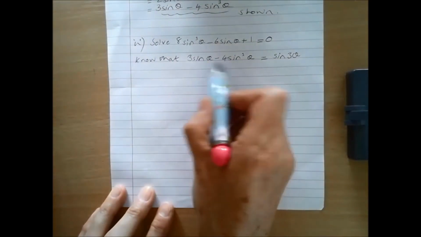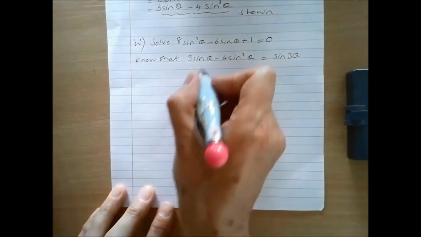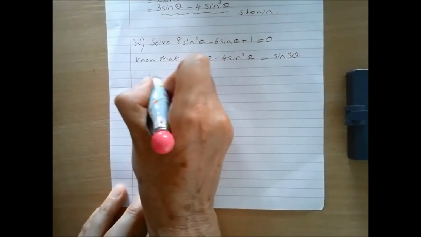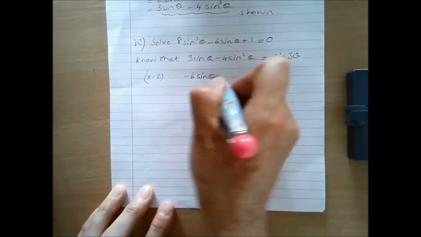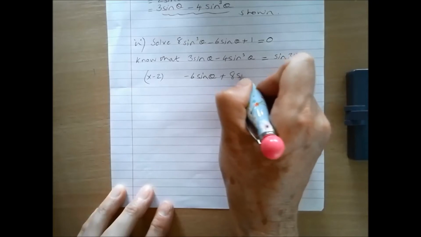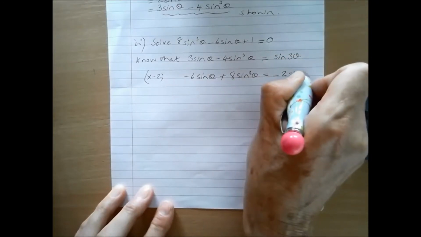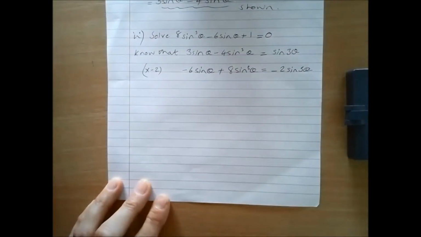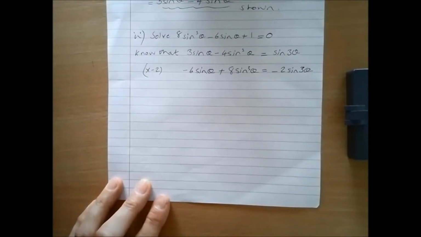If I multiply this by minus 2, I basically get this. So I'm going to multiply the whole of this by minus 2. So I've got minus 6 sine theta plus 8 sine cubed theta is minus 2 sine 3 theta. So what do I now know?